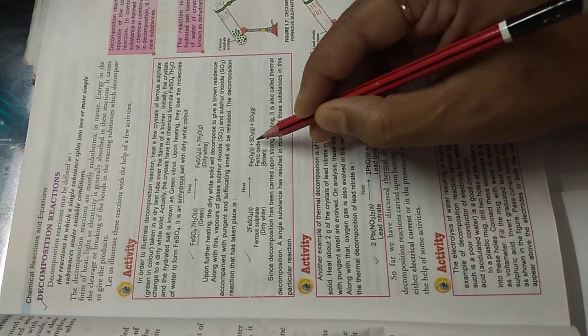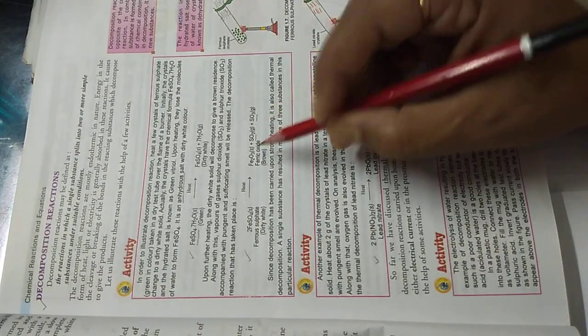Remember, if you smell that gas, it will give you a pungent smell. Pungent means very suffocating smell. Why? Because of these two gases, sulfur dioxide and sulfur trioxide. They give you a very suffocating effect. You will start kind of coughing. So that is another example of decomposition reaction.